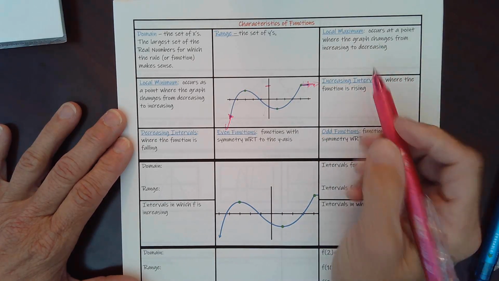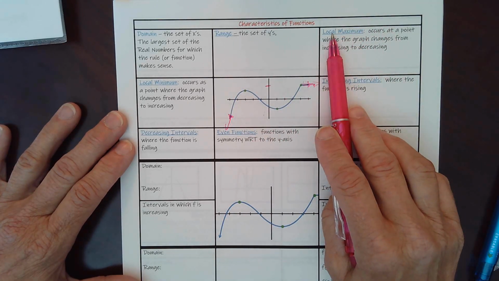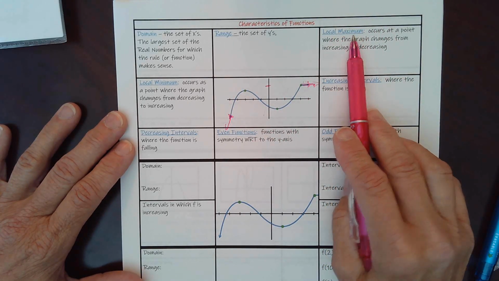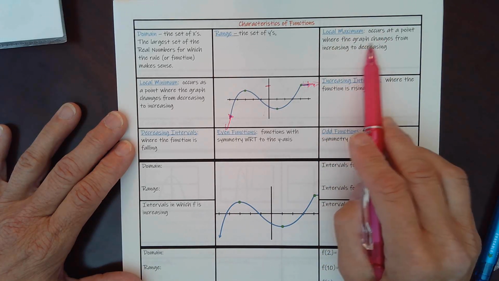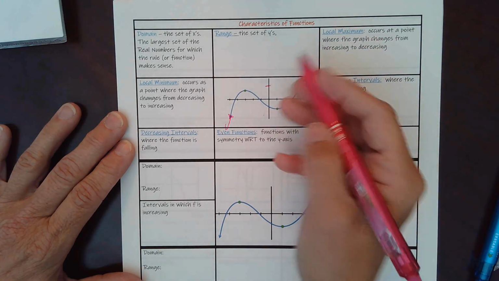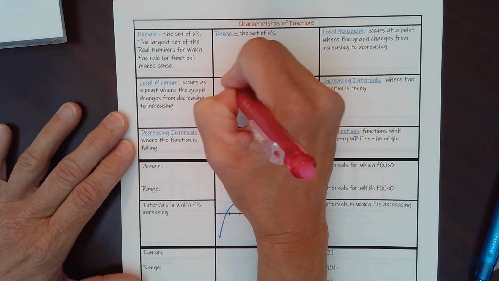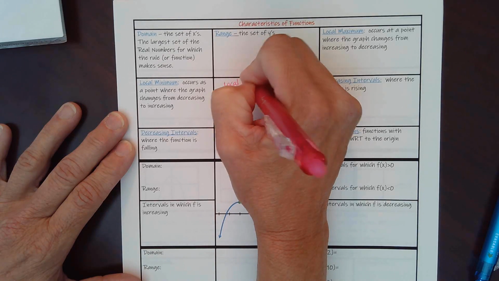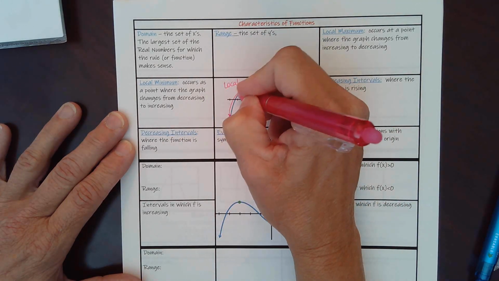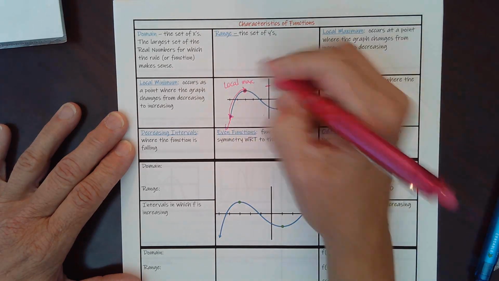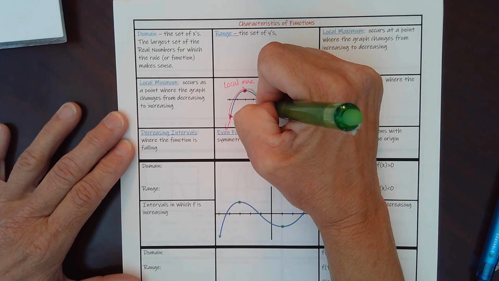All right, just looking at the graph, does this graph have a local maximum? A local maximum is going to occur at a point where the graph changes from increasing to decreasing. So this point right here is going to be a local maximum. And again, it's a local maximum because this graph is changing from increasing to decreasing here.